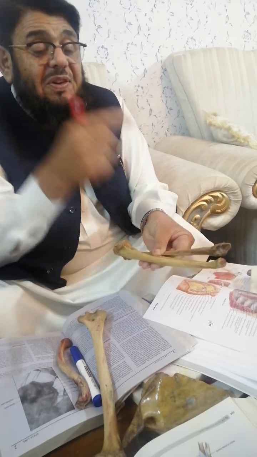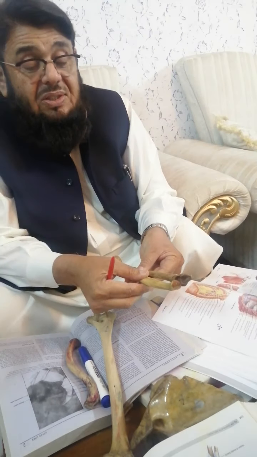The radius and ulna at the upper end articulate with the humerus, and then the 2 bones also articulate with one another to form the superior and inferior radioulnar joints.